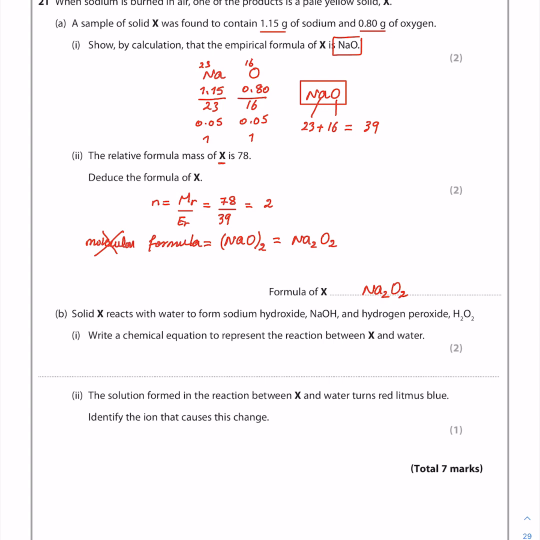Question B. Solid X reacts with water. So here Na2O2 reacts with water to form sodium hydroxide NaOH and hydrogen peroxide H2O2. So we wrote the chemical equation they want. Write a chemical equation to represent the reaction between X and water. What remains is balancing it. The left hand side has 2 sodium, so we put 2 sodium on the right hand side. On the right hand side there are 2 hydrogen in the 2 sodium hydroxide and 2 hydrogen inside the hydrogen peroxide, so 4 altogether. So we come before the water and put 2. Okay, the equation is now balanced.